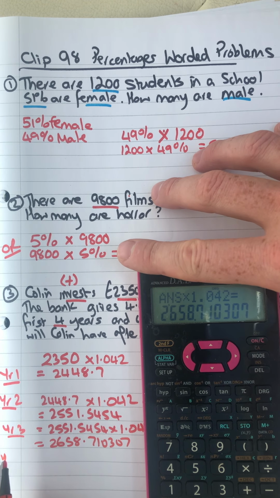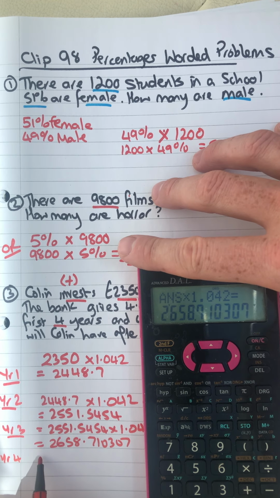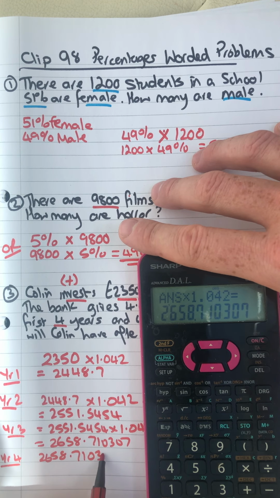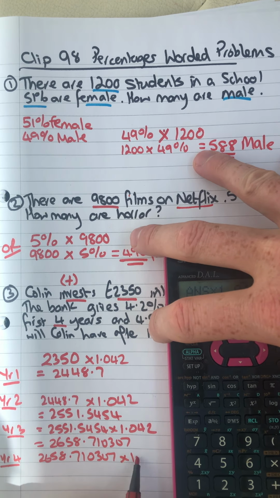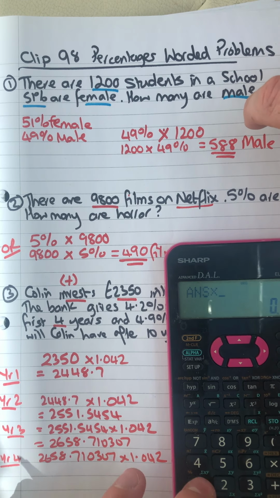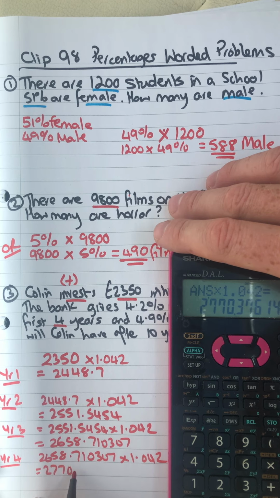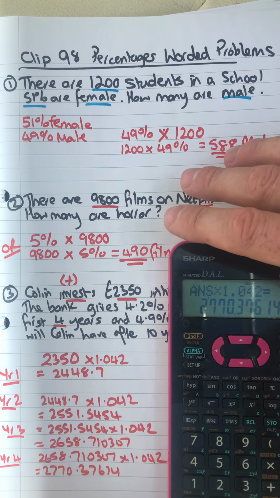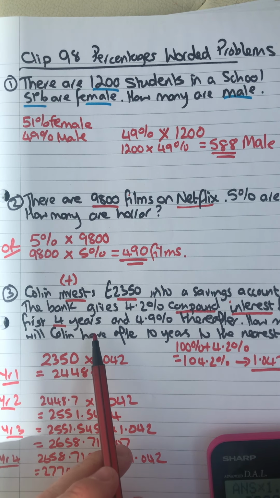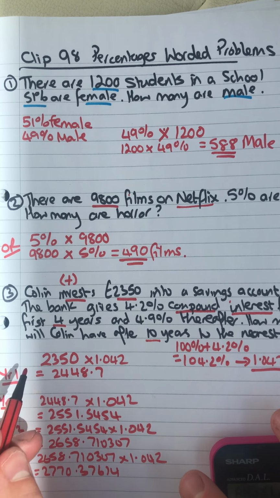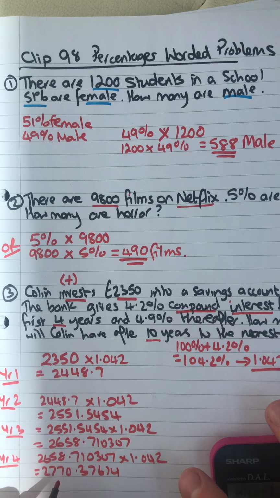2658.710307. And the same thing for year 4, 2658.710307 times by 1.042. 2770.37614. Now that's the first 4 years. Now he invests for 10 years and he gets 4.9 for the rest. Now this seems to take ages to do this.